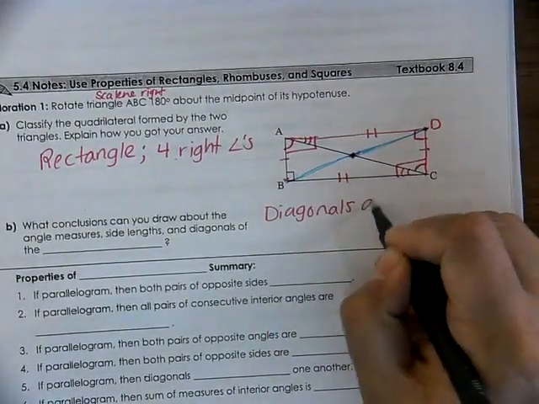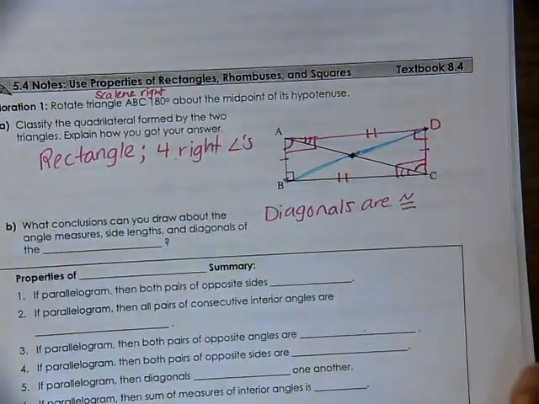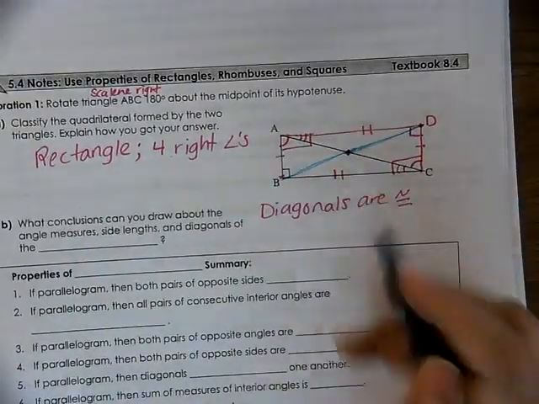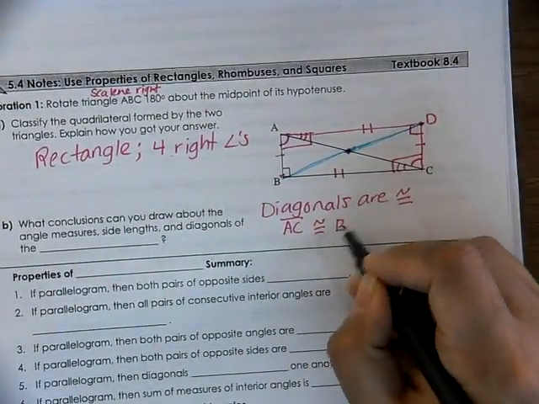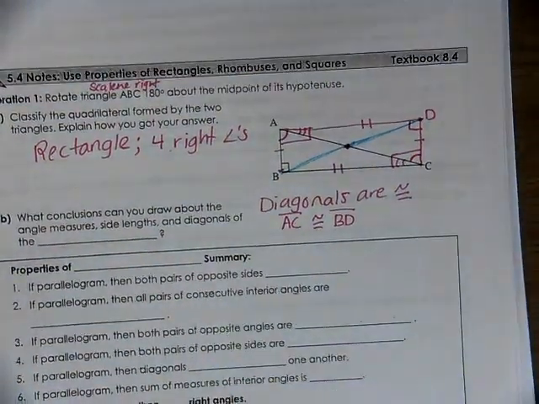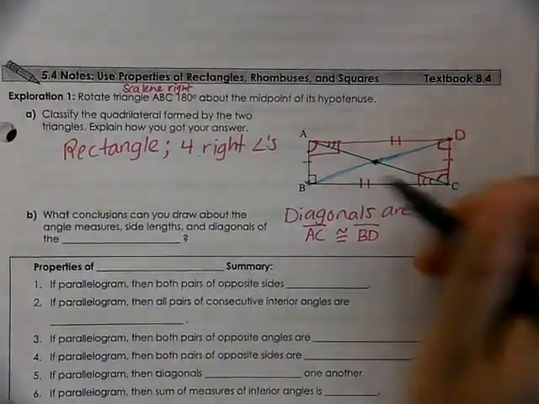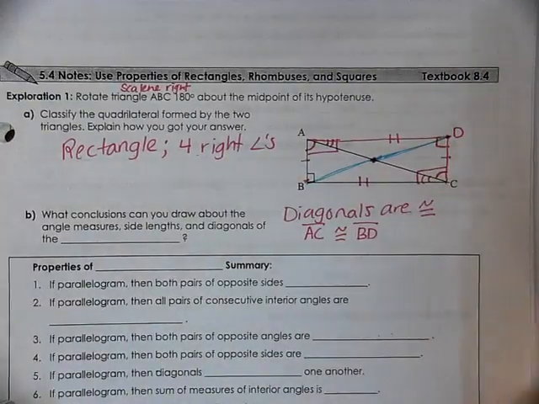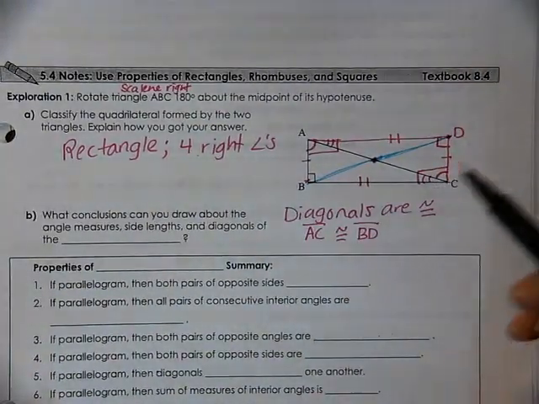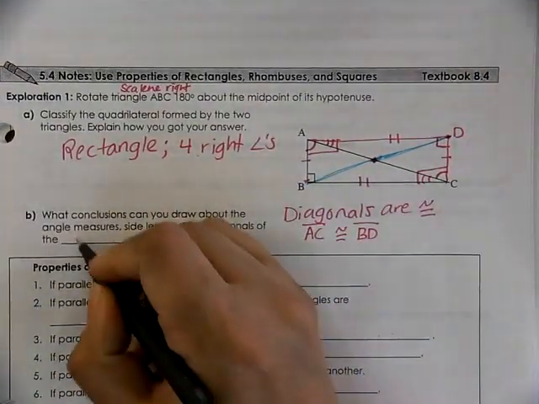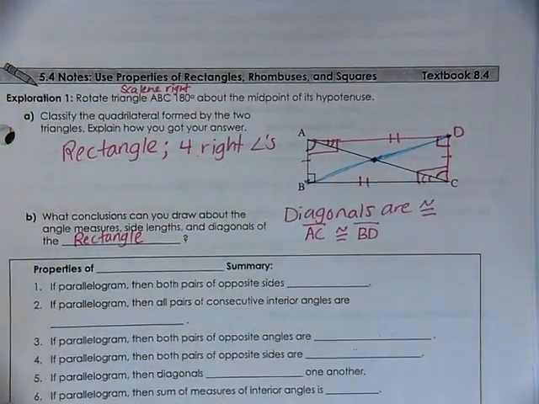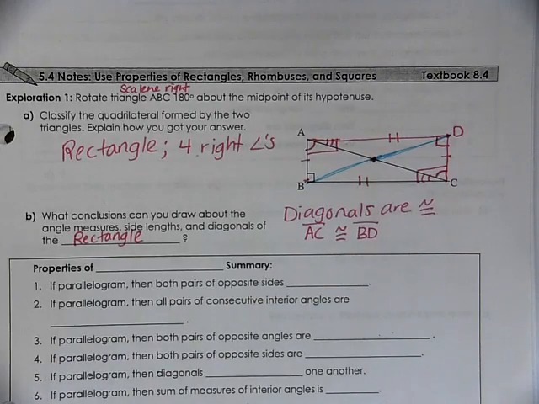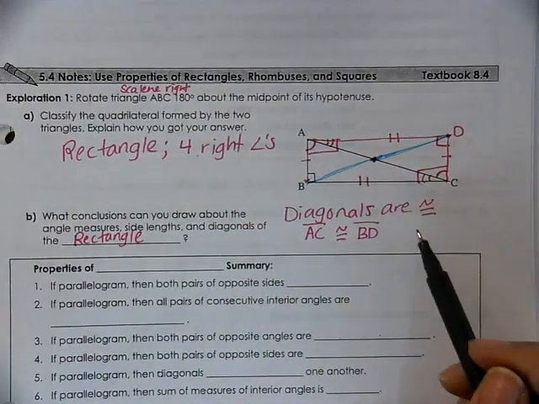Diagonals are congruent. So specifically, the diagonals in this diagram are AC is congruent to BD. Those are my two diagonals, and in every rectangle, this will be true. The diagonals are always going to be congruent in a rectangle, and so this says, what conclusions can you draw about the angle measures, the side lengths, the diagonals of the rectangle? So far we have the diagonals are congruent.